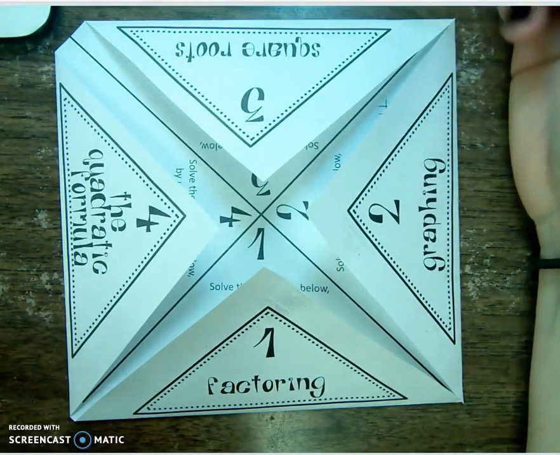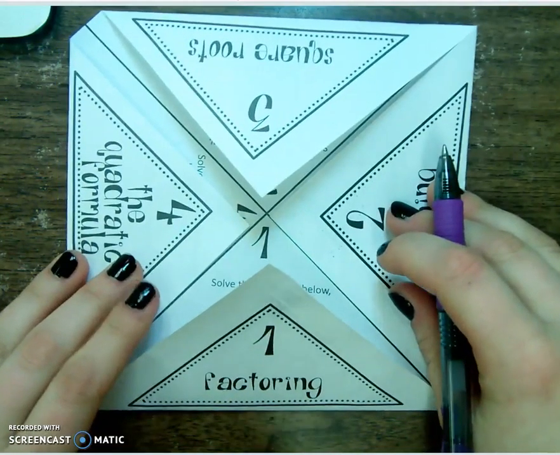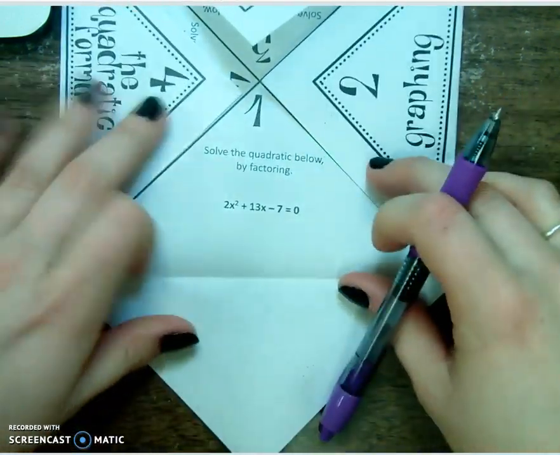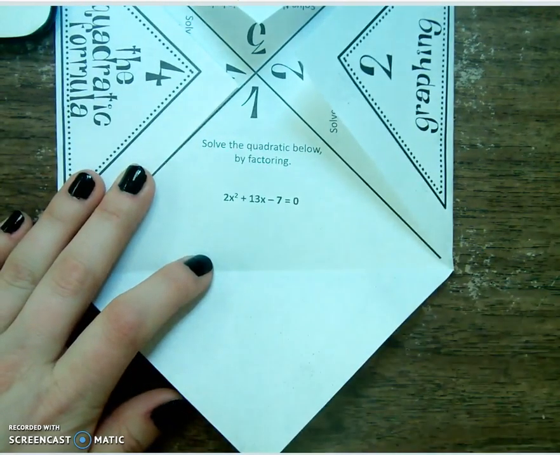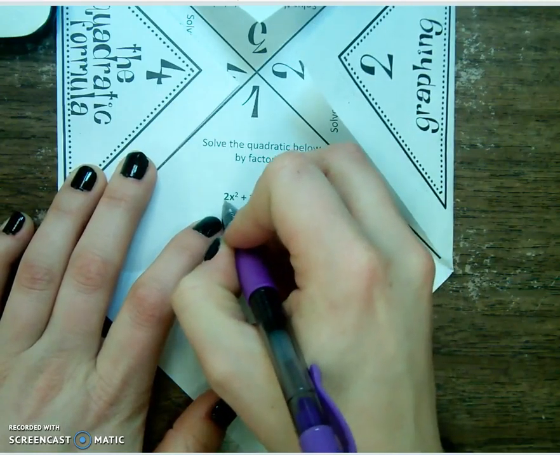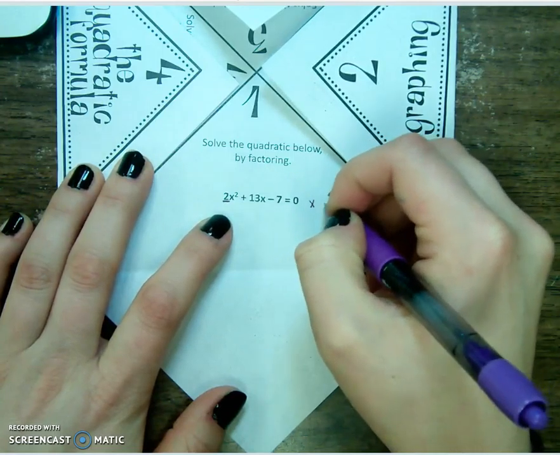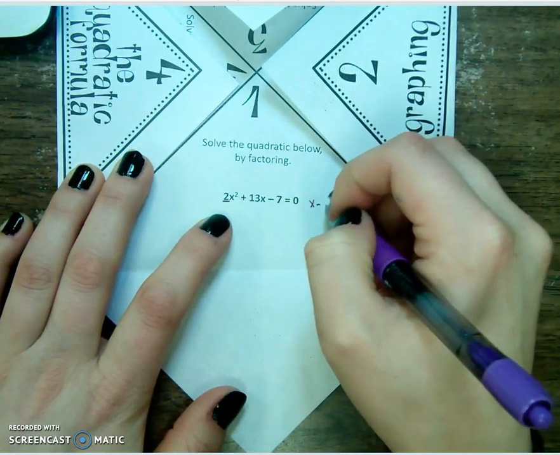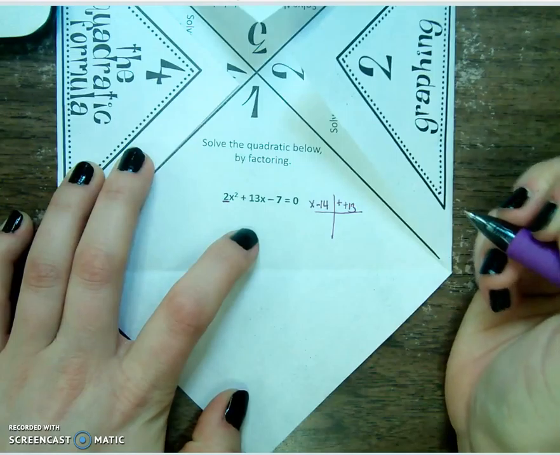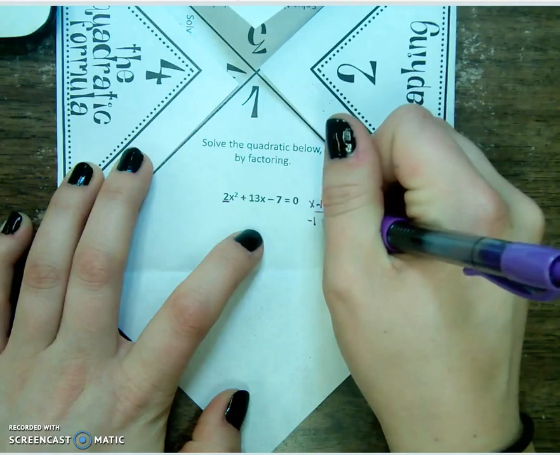Okay, guys, today we're looking at another way to solve quadratic equations, or quadratics. The first we're going to look at is by factoring, which we kind of started a little bit in the last unit. We're going to solve this quadratic by factoring. You're still going to look at it and see if there's this coefficient here. You're going to multiply it by the last term. So we're looking to see what multiplies to be negative 14, but adds to be positive 13, which will be negative 1 and positive 14.